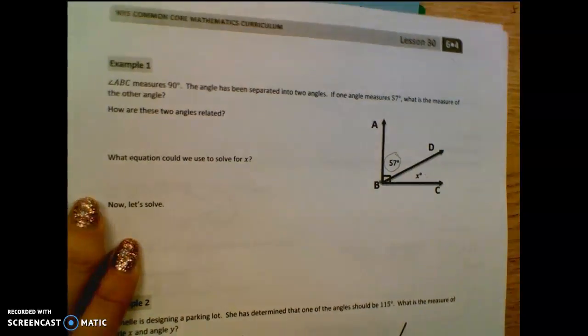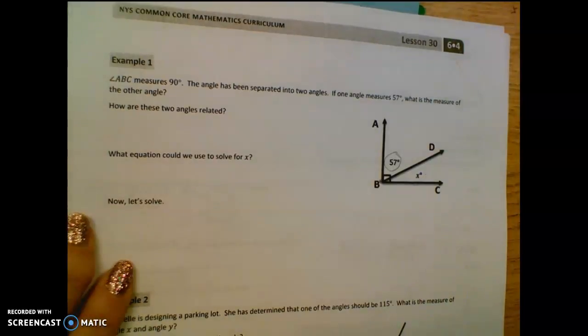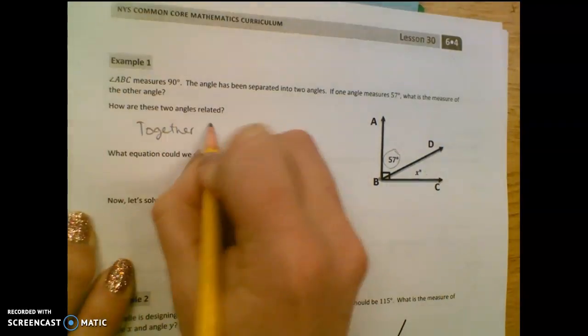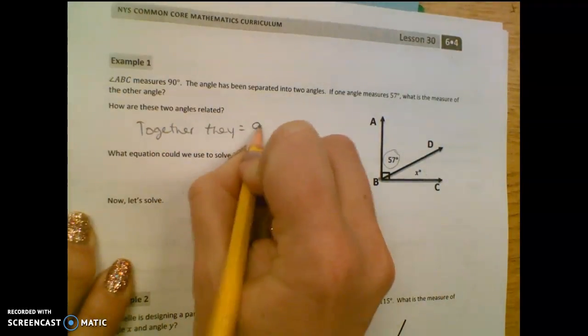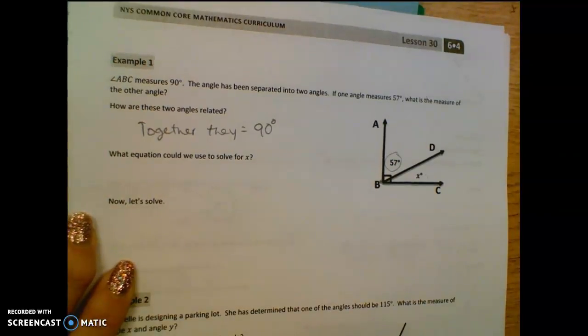How are these two angles related? So what is their relationship? Well, together they equal 90 degrees. So what equation could we use to solve for x?